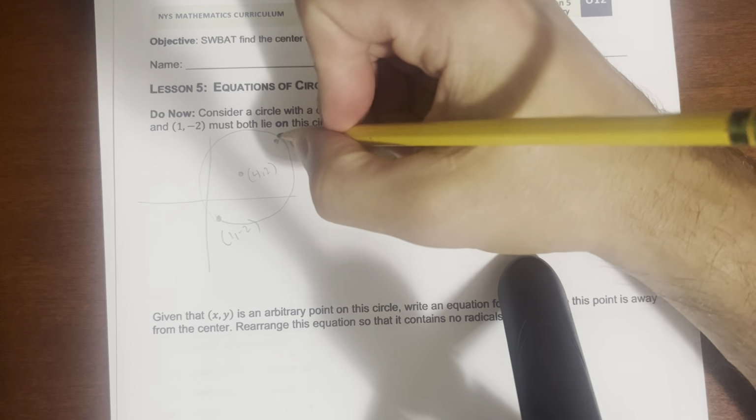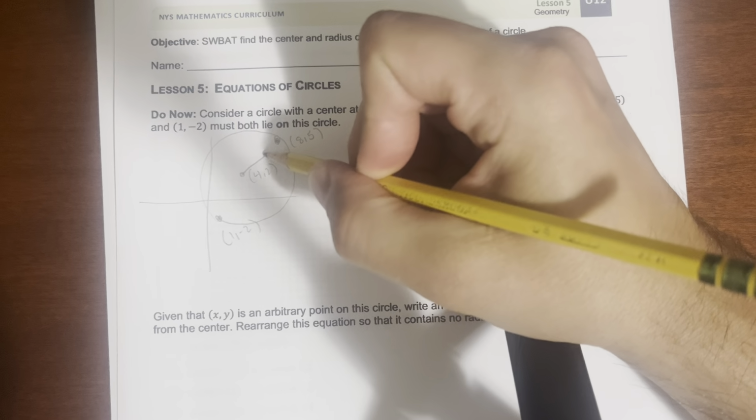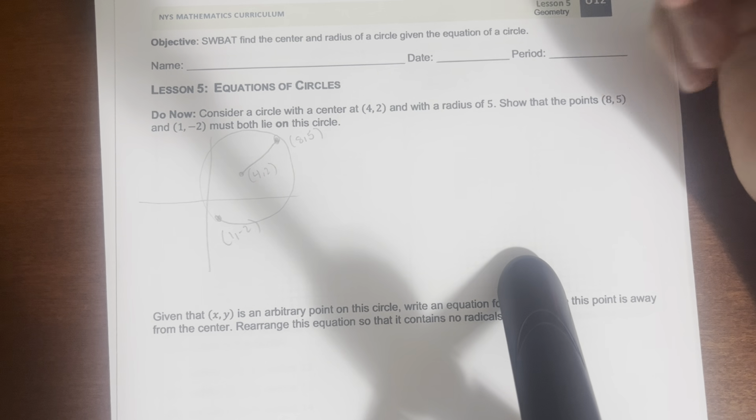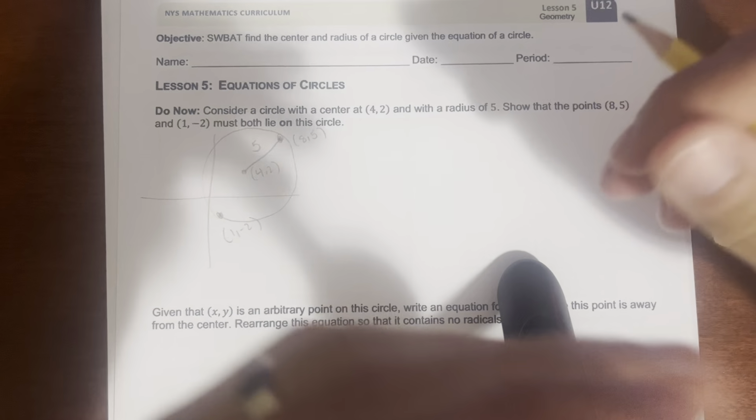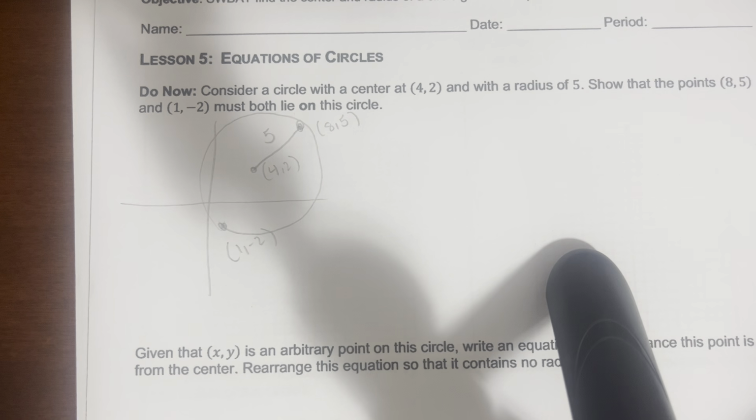So we have to show that these points are actually on the circle, and the radius is 5. So this distance from 4, 2 to 8, 5, that's a distance of 5. It has to be. They're telling us the radius is 5 there. Now, what we're going to do is make a right triangle out of it and make sure our Pythagorean theorem works.